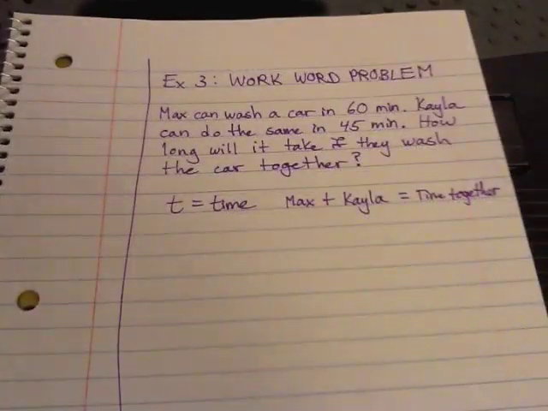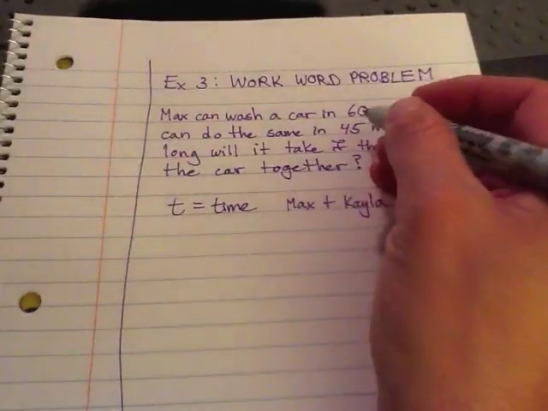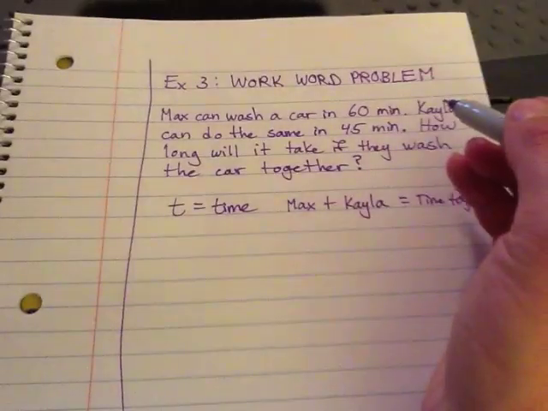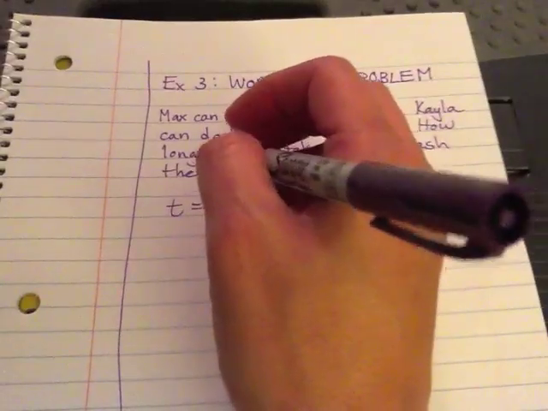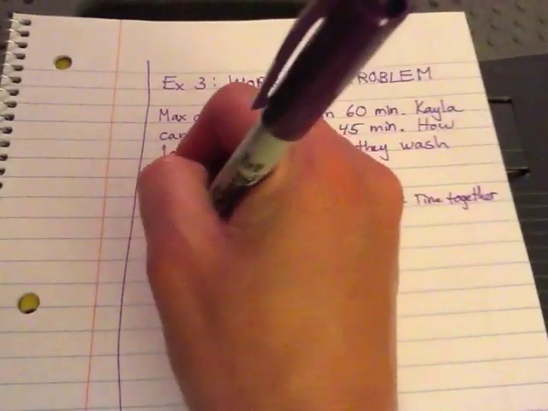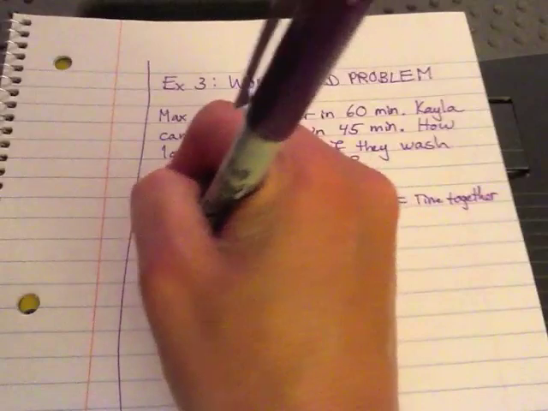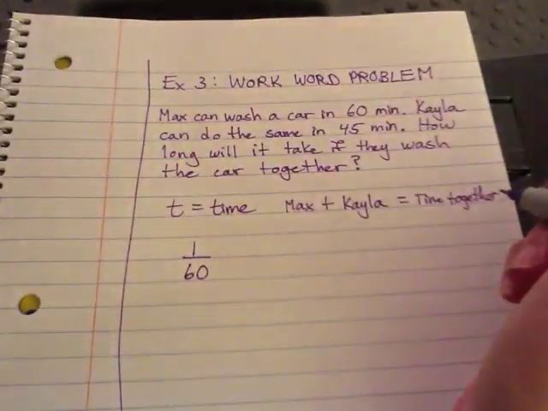Okay, so if you stop and think about this, Max can wash the car in 60 minutes. So he's going to be working for that one car that's being washed. One car, he's going to be working 60 minutes.